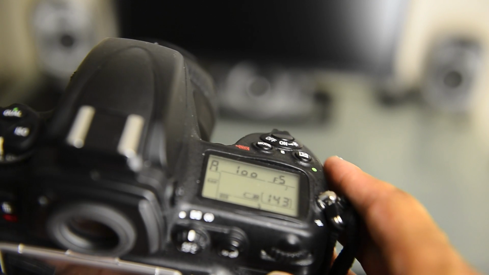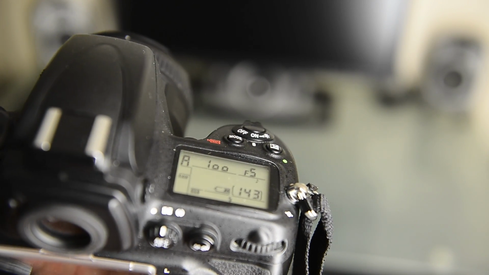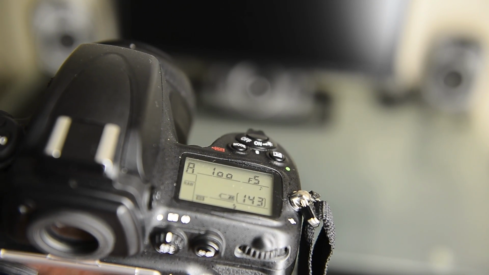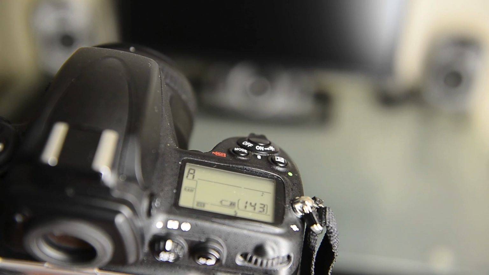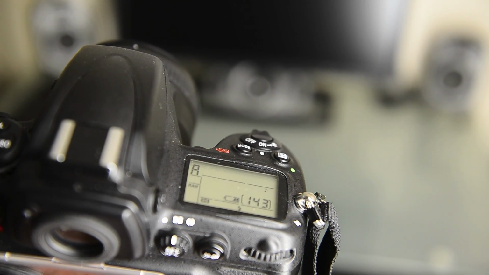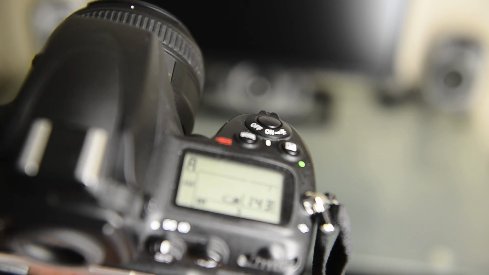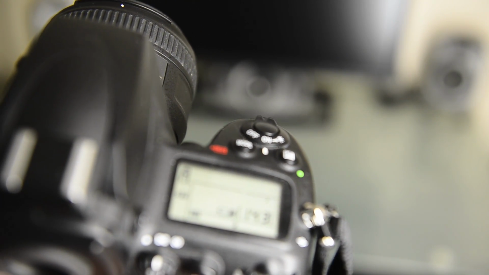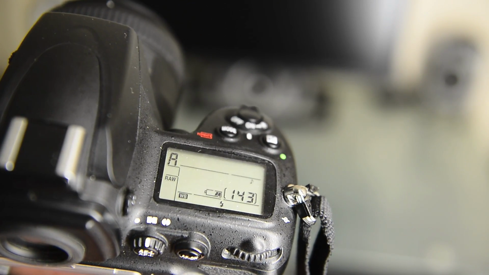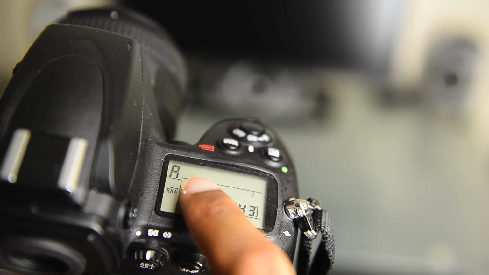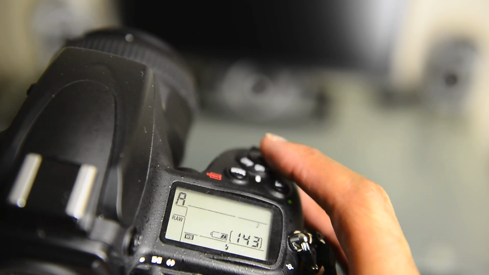If you remember the previous video that I just did, you will remember how the controls differ on different types of DSLRs. So if you wonder how to make this adjustment on your camera, take a look at that video first. Anyways, on my camera you can see here that there is an A right up here, and that indicates that we are now in aperture priority.